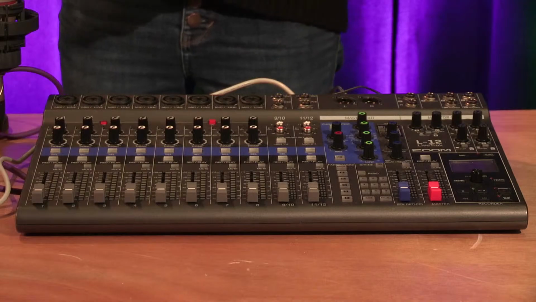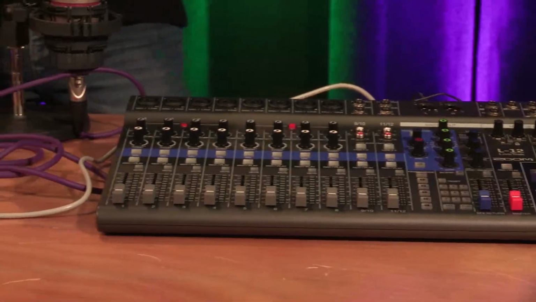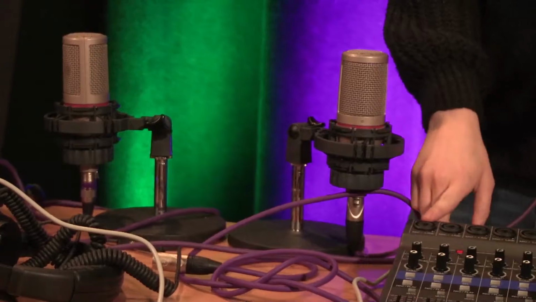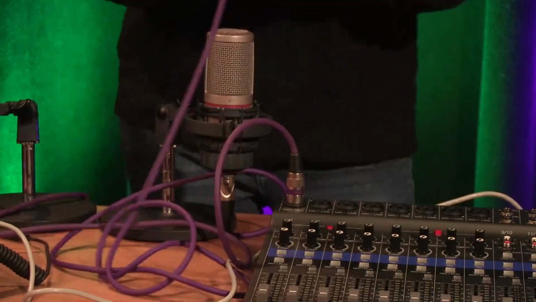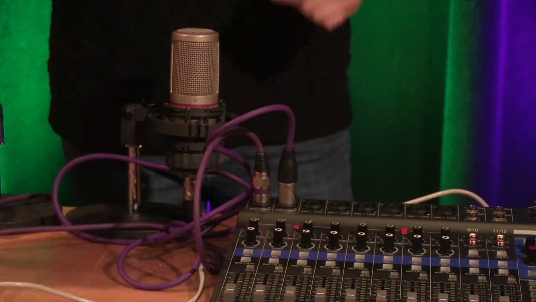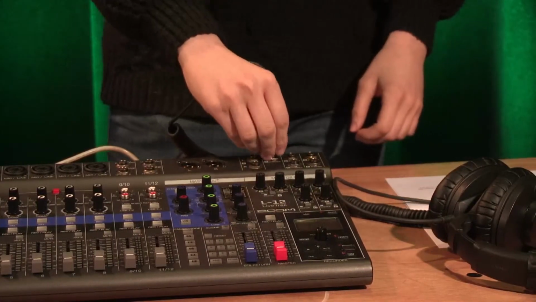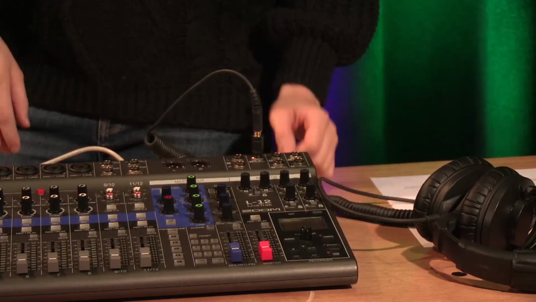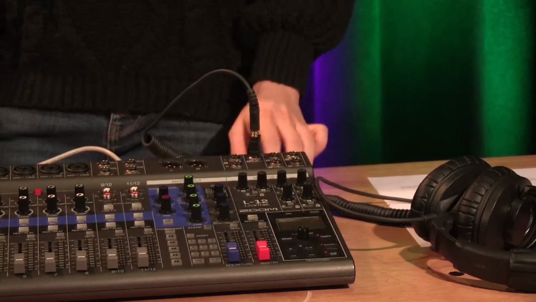Now, the next thing we're going to do is plug in the microphones. We're going to have this be 1, and do make sure that the pins are lining up with the holes in the L-12. And we are going to put our headphones in A over here. And now the next thing we are going to want to do with everything down is turn on the L-12.